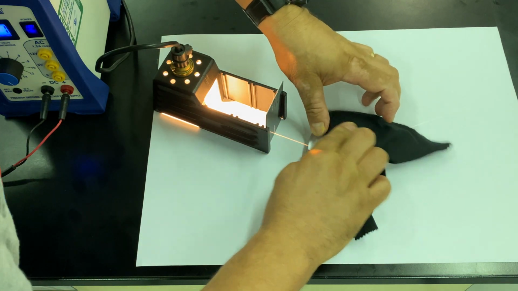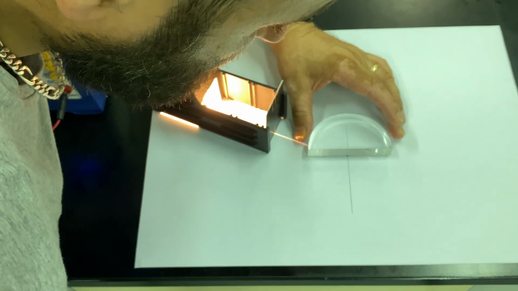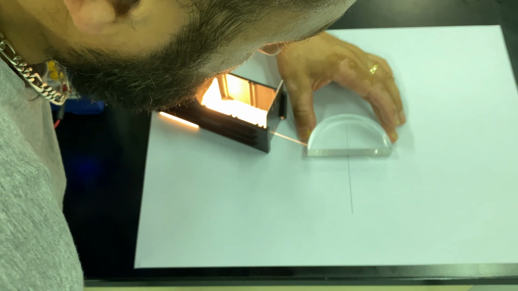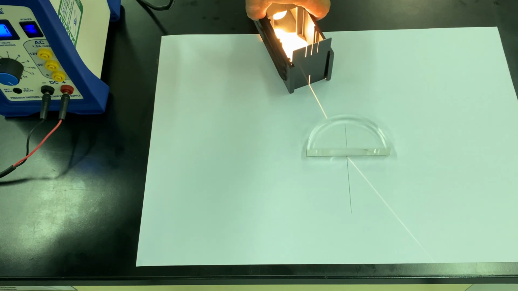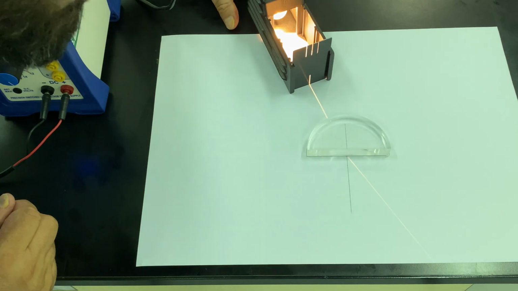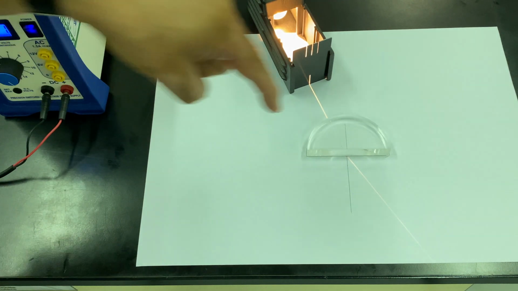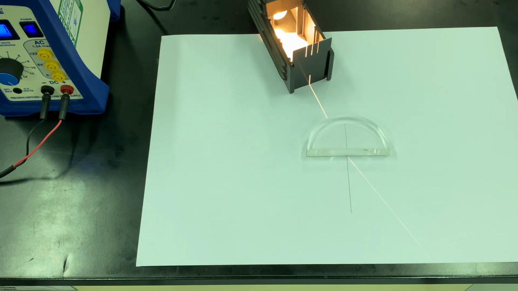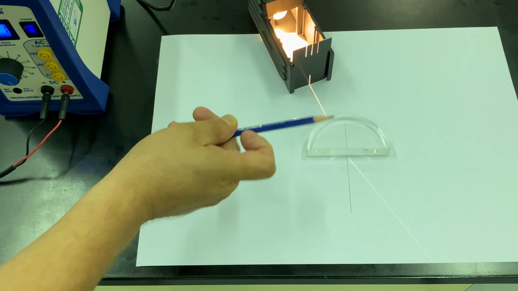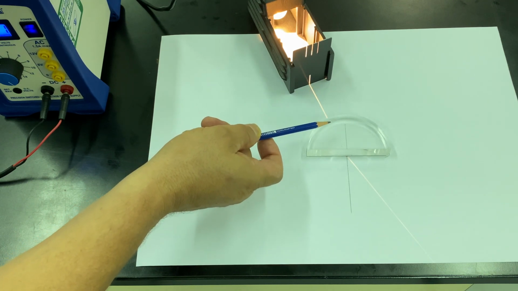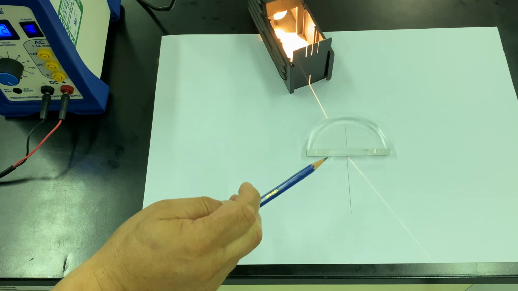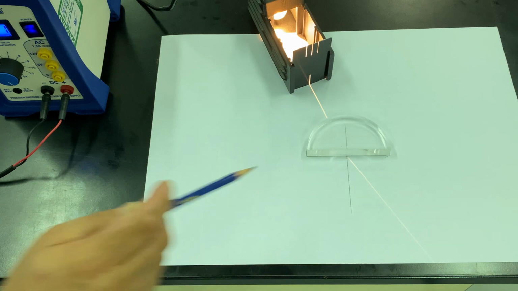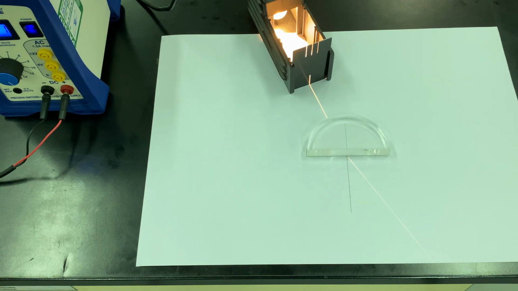So let's just position that correctly. Looks good. Now we're going to start with a small angle of incidence inside the block. What are we seeing here? The ray's coming in here, it's hitting here at 90 degrees, but there's a small angle of incidence between the ray in the block and the normal. What are we seeing here? Well, we're seeing refraction, aren't we? But we're seeing it refract away from the normal.